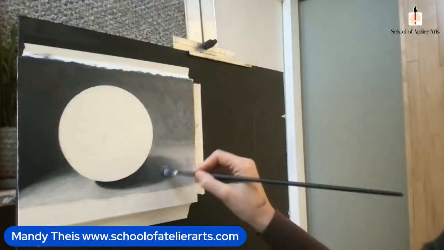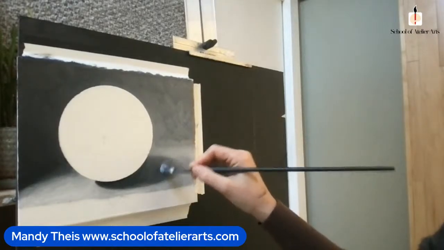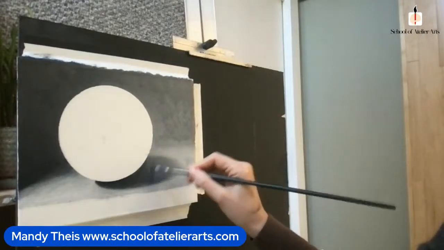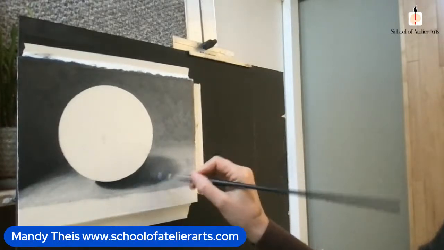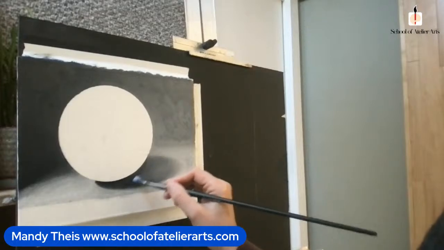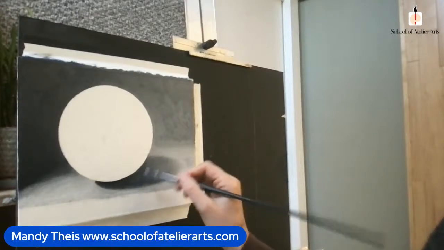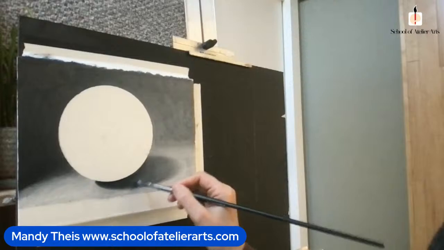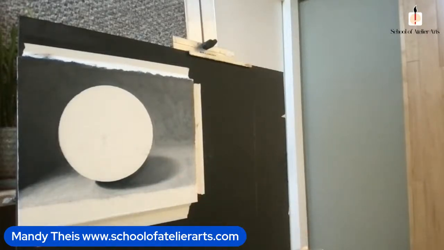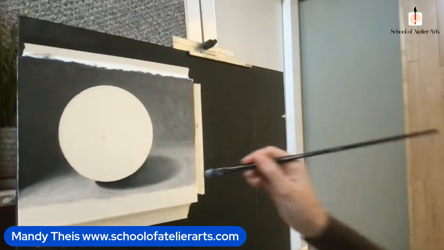All right, I'm just going to lighten up the sphere overall. We're getting a lot of bouncing light. We have a white object on a white cloth. So there's just a lot of bouncing light in here, and we want it really atmospheric. You see how much atmosphere that added, just lightening that one area?